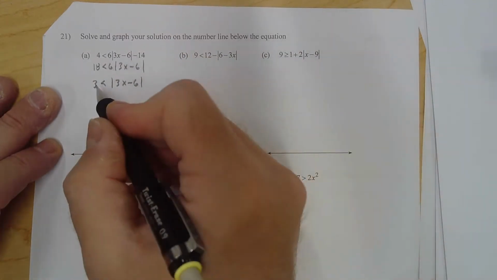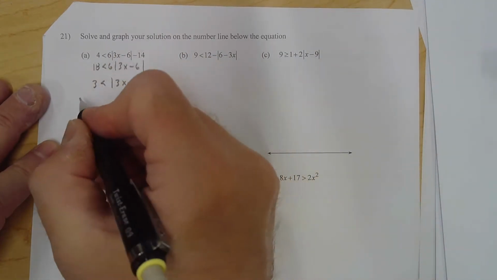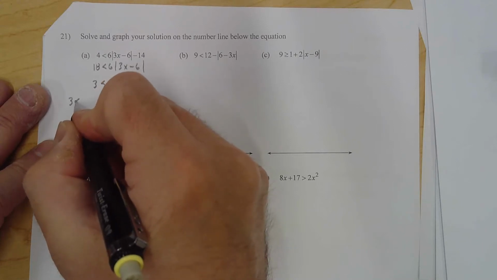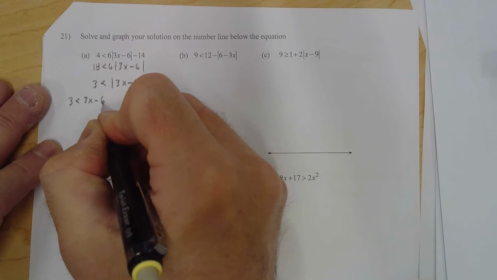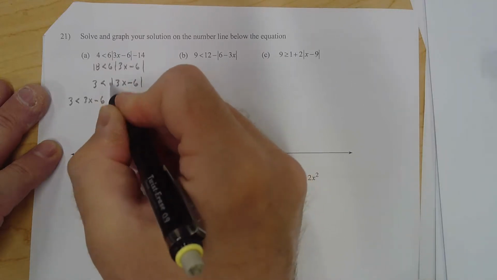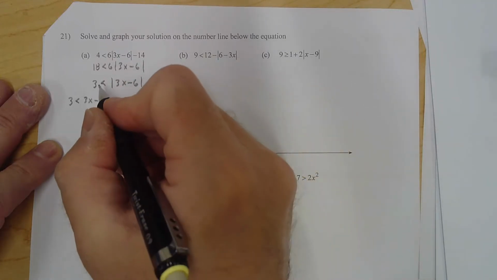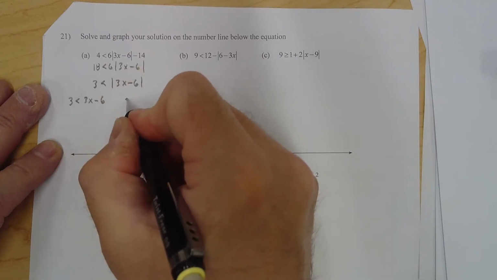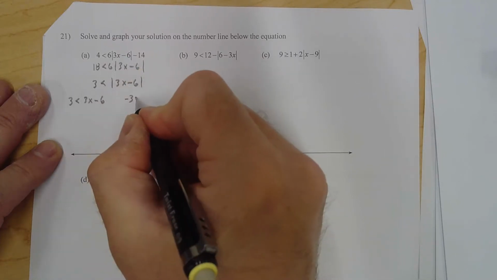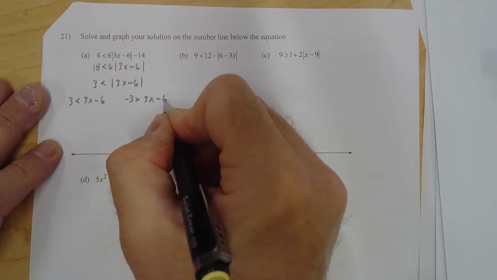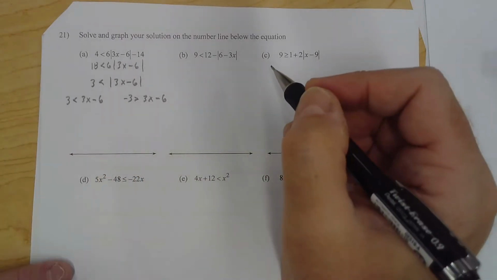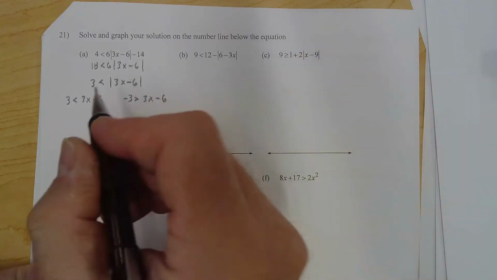Once the absolute value is by itself and this side is positive, you're going to find two solutions. The first one is just to copy everything you see without the absolute value bars. So literally identical, no absolute value bars. The second one, you flip the sign of that number so it becomes negative and you change the direction of your inequality and you copy what's inside the absolute value bars. And that's how we're going to find our two answers.